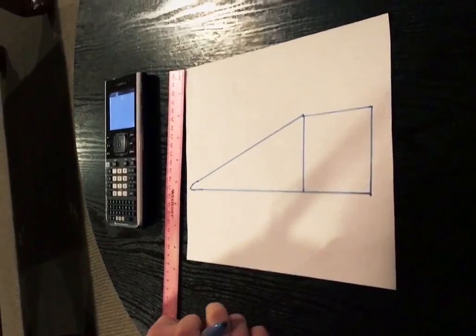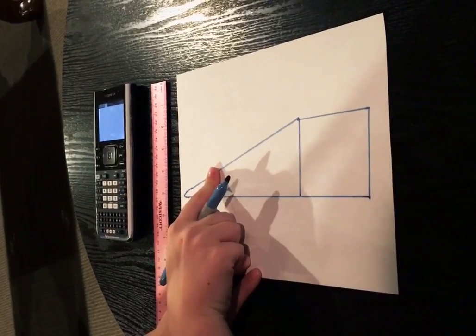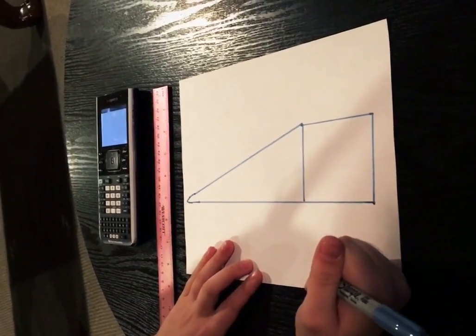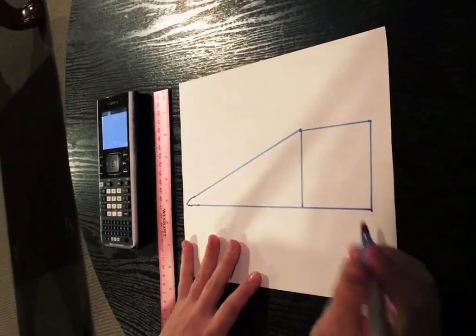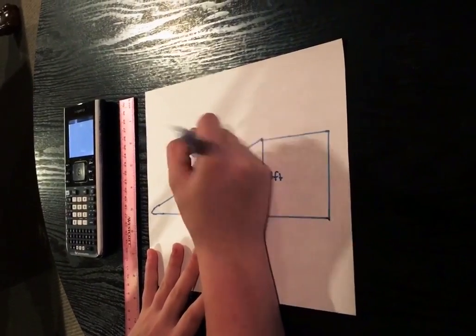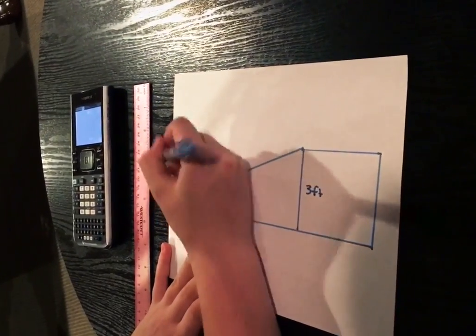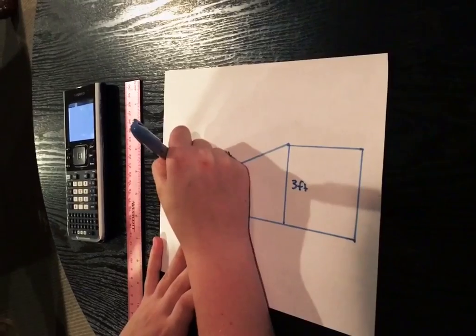For this application problem, this is representing the landing in front of my front door, and these are the stairs. First, we're going to fill in the measurements we just got from measuring the stairs themselves. They were 3 feet high and 6 feet long. For this problem, we will be pushing a box up the stairs that will weigh 200 pounds.